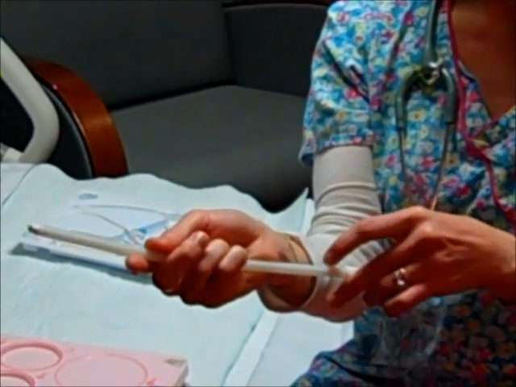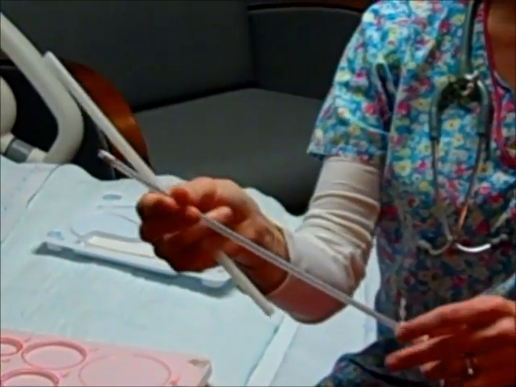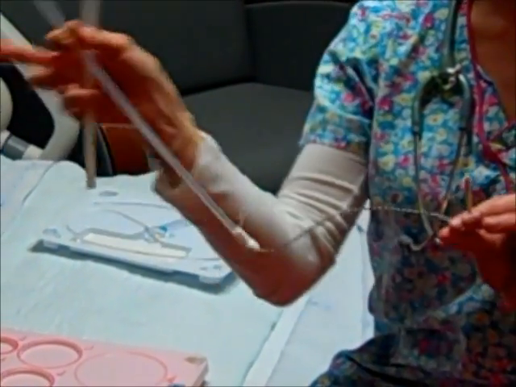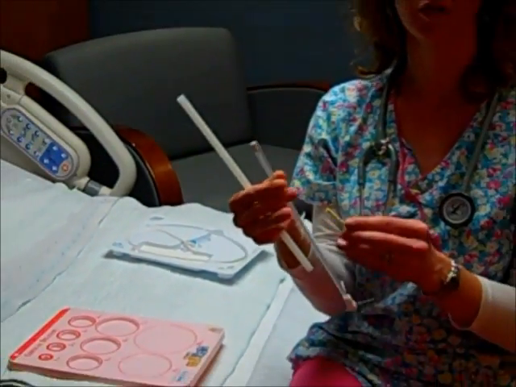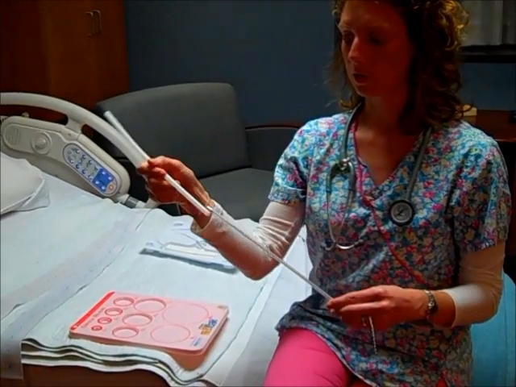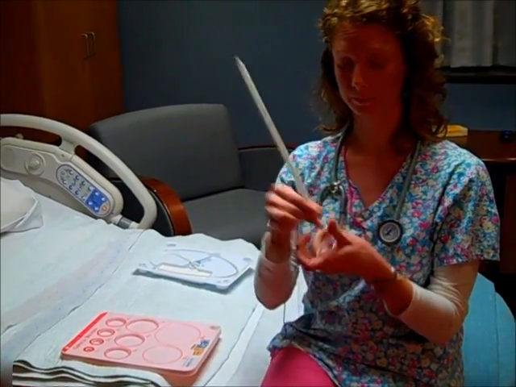And then there's a way to take all this off. So basically this plastic tubing comes off, and then you're going to connect this to the monitor so that it will show up on your screen. And as soon as you plug it in, you should be able to hear the fetal heart rate. So this is called internal fetal monitoring with a fetal scalp electrode.